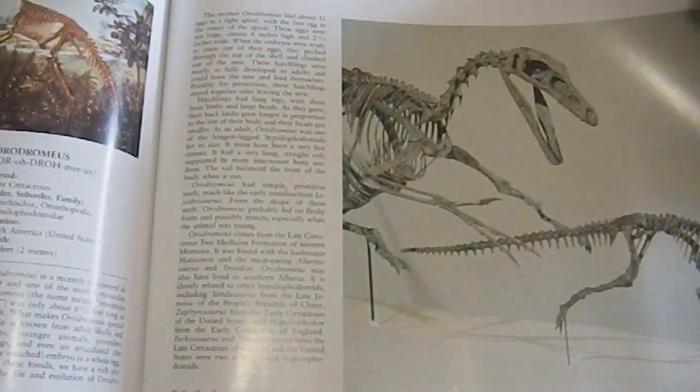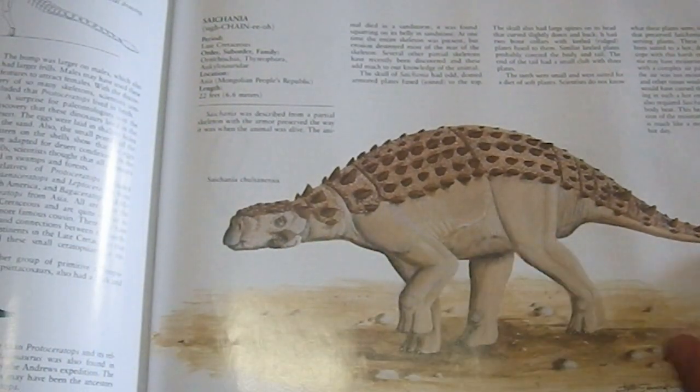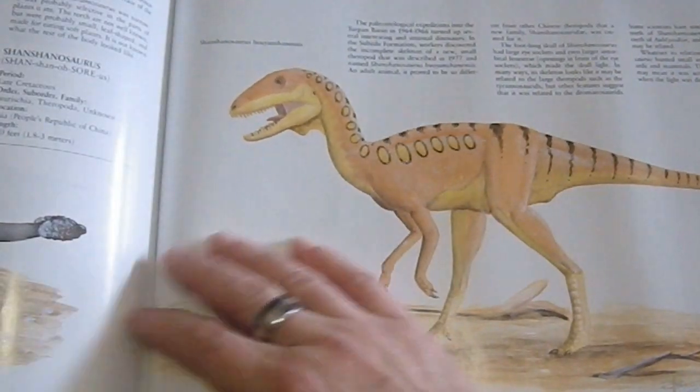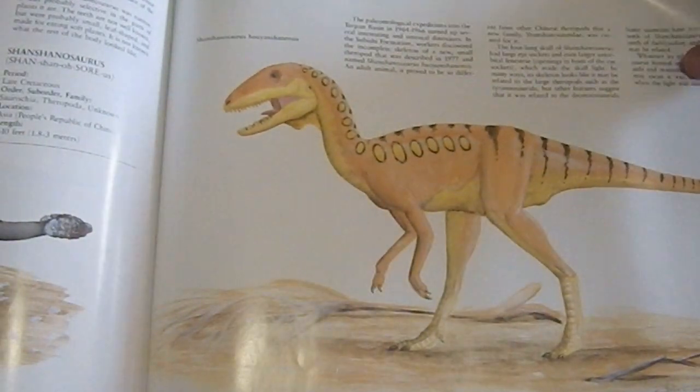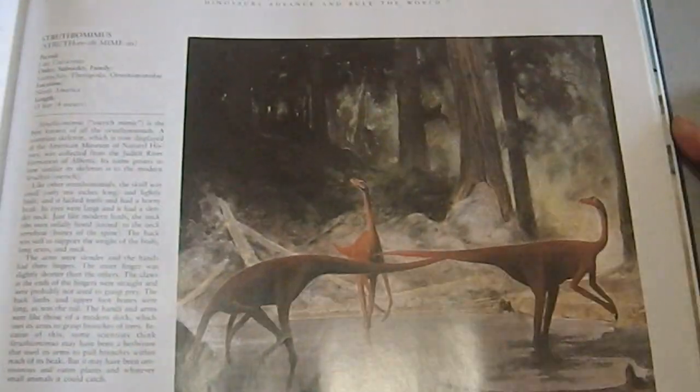Be cool to have as a pet. But I wanted to show off some. Here we have a lovely example of an armored dinosaur. Yay for armored dinosaurs.